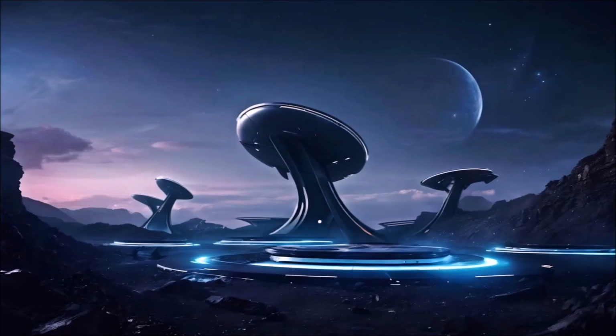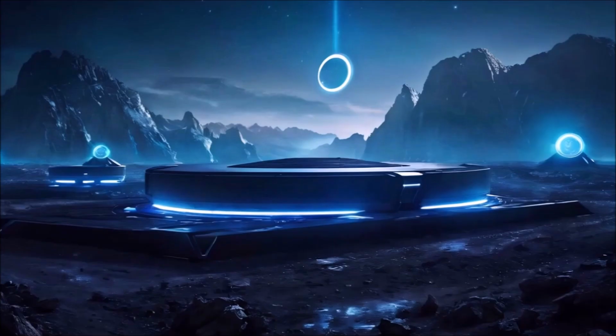The other thing that came up was surface level structures, these large platforms on the surface of this arid location where there's sand, there's rock, it's hot, it's warm, it is dusty, it is arid.